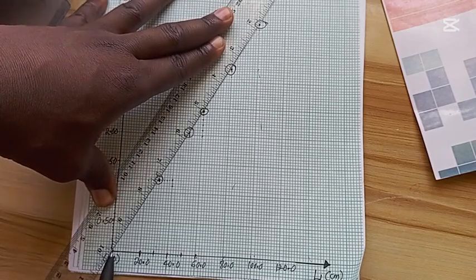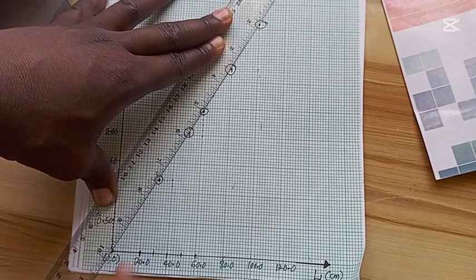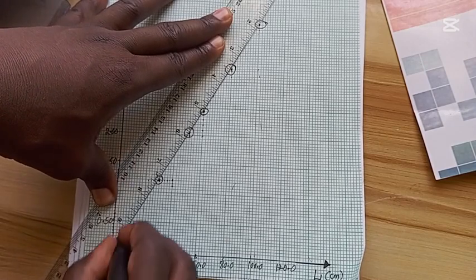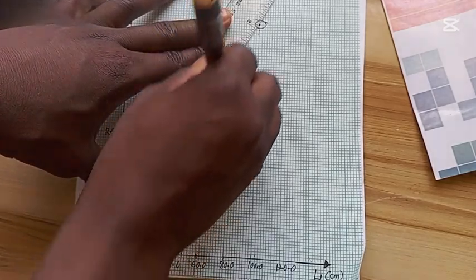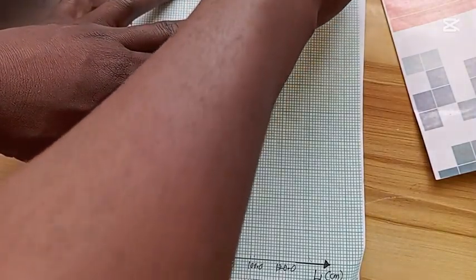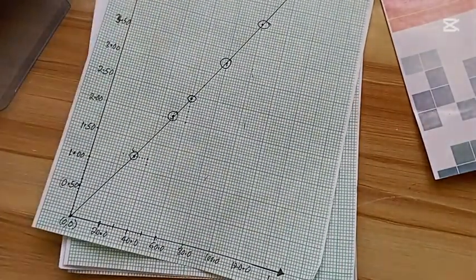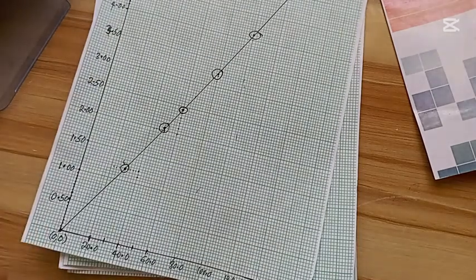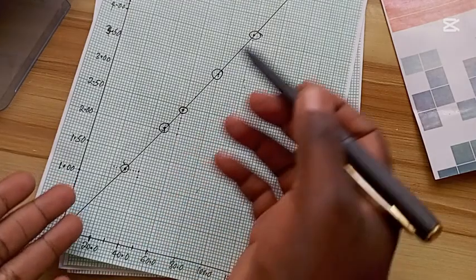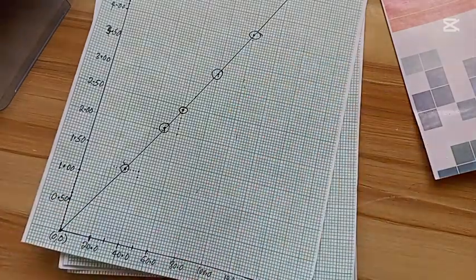You see, my line will pass through the origin. So let me see. This is my line of best fit. See, this is my line of best fit. After drawing this line, the next thing you need to do is to take any 2 points. The points should be far away from each other, and then you make a triangle out of that.